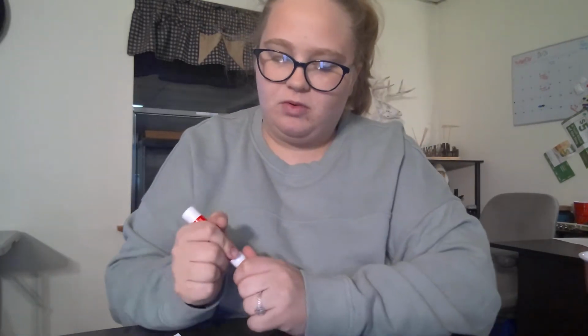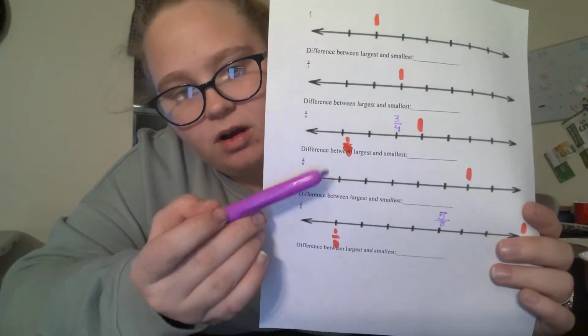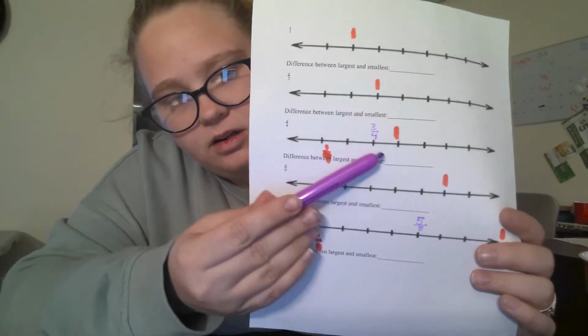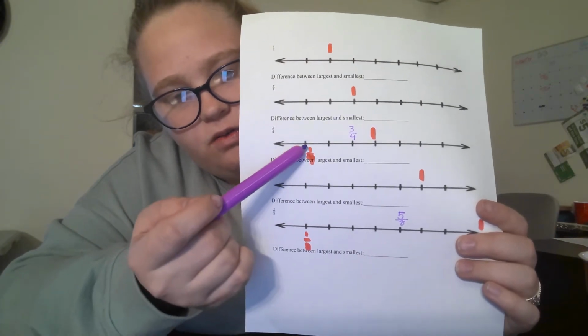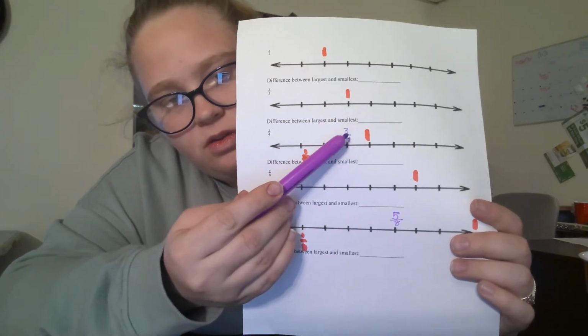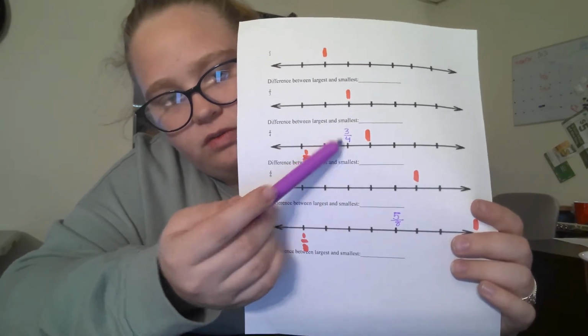So I've done that. And then I'm going to plot 3/4. So I'm going to get 1, 2, 3. And I'm going to plot 3 over 4 on our line plot. So I have our whole over here, and I'm going to count 3 portions because it's going to be 3 over 4. So 1, 2, 3, 4. So 3/4. I'm going to keep going.